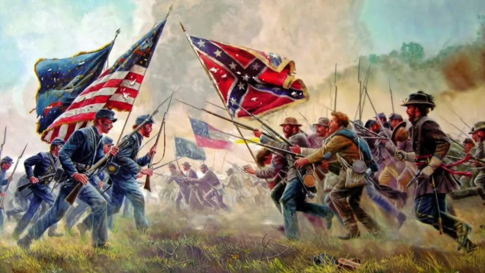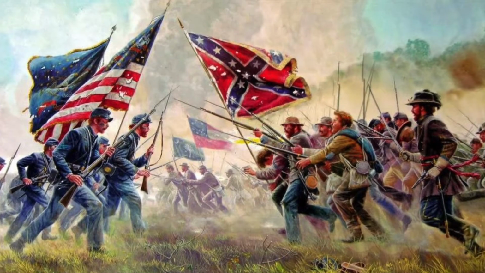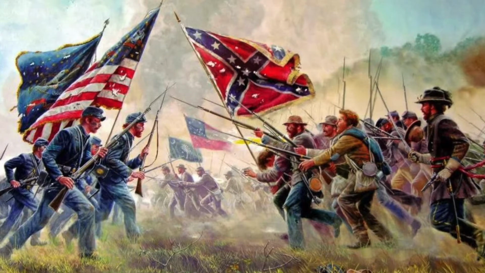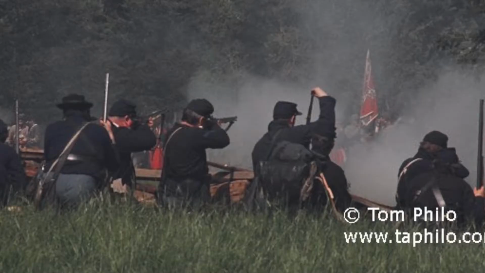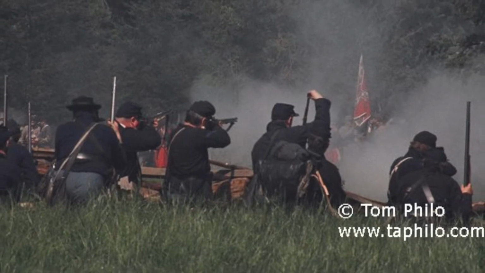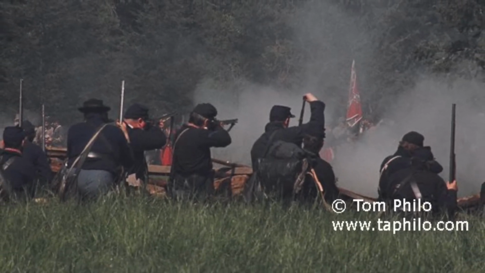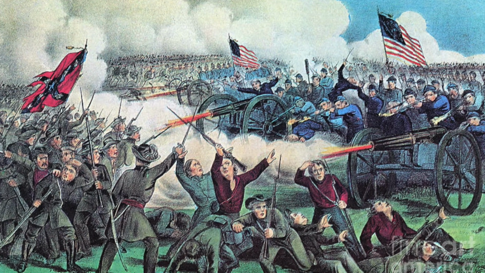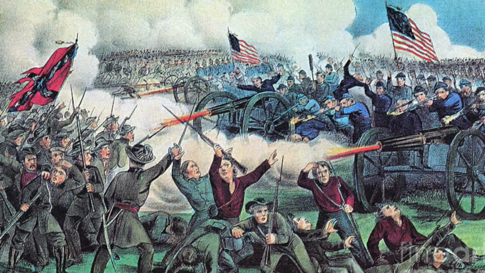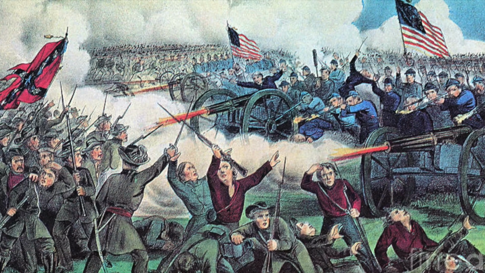Another example of when the Confederates were unsuccessful when they went off their home field was the Battle of Gettysburg. The Battle of Gettysburg was on June 1863 in Gettysburg, Pennsylvania. Gettysburg was the bloodiest battle ever fought on U.S. soil and was considered the turning point for the war because this is when the North started to win more of the battles.